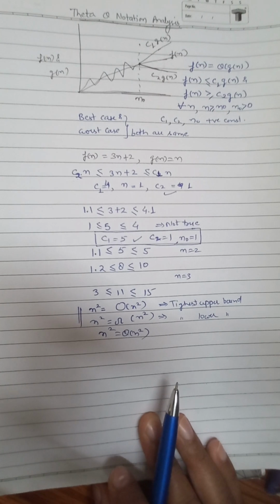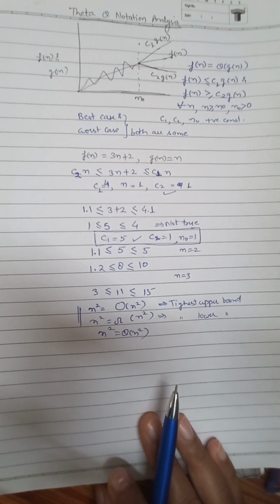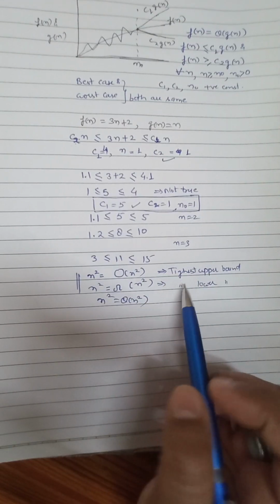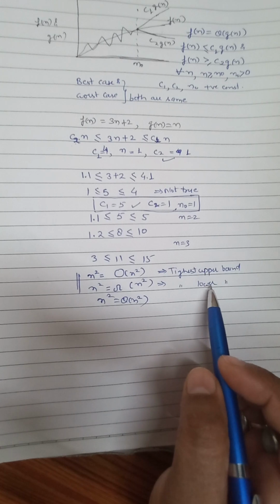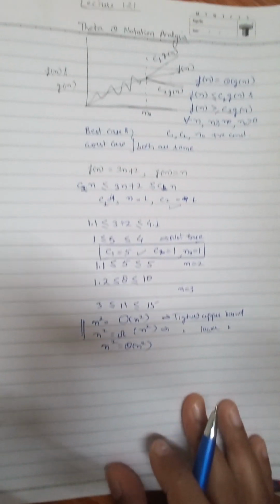So this is all about the theta notation: when a function comes between upper bound and lower bound, and both worst and best cases are the same. So when the tightest upper bound and tightest lower bound are equal, then we can say it is satisfying the theta condition. So this is all about the theta notation.